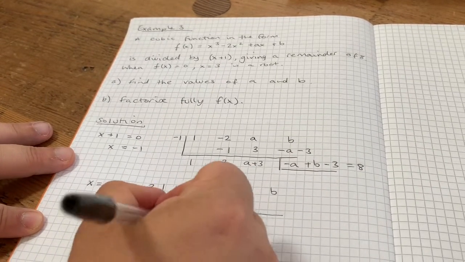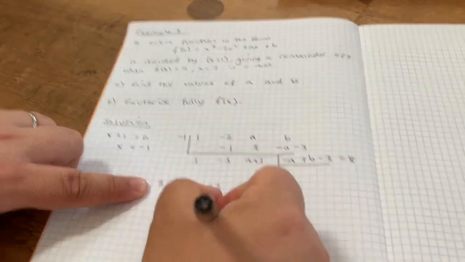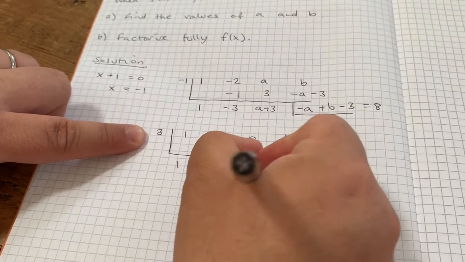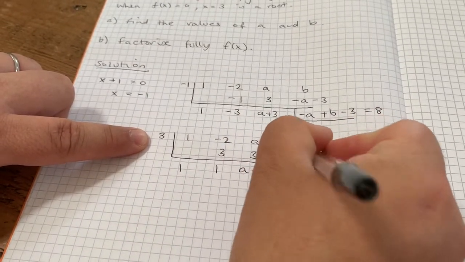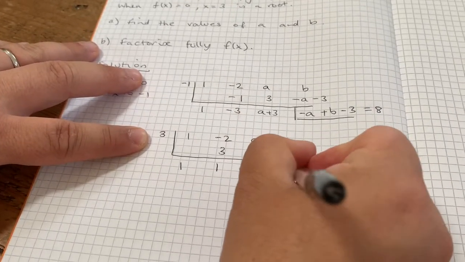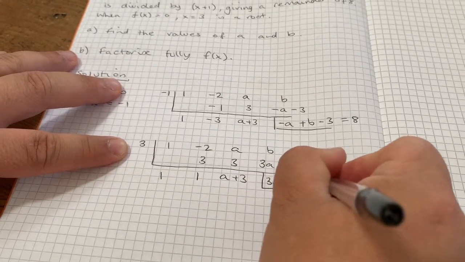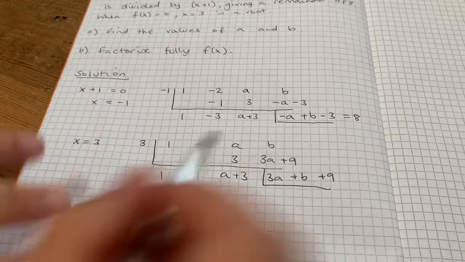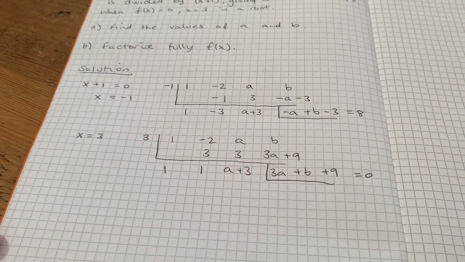So I'll drop the 1 down, times by 3 to bring it up, add gives you 1, times by 3 to bring it up, add to bring it down, times by 3 to bring it up, so I get 3a plus 9, add to bring it down. I'll do the same as before, I'll bring the letters to the front. So I've got 3a, add b, add 9. And this time, I'm told that x equals 3 is a root, therefore there should be no remainder at all. And now I can make this expression equal to 0.